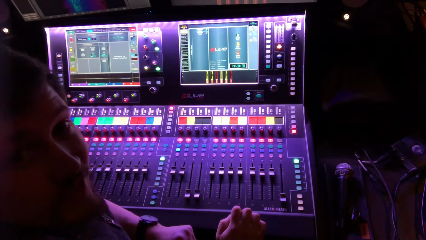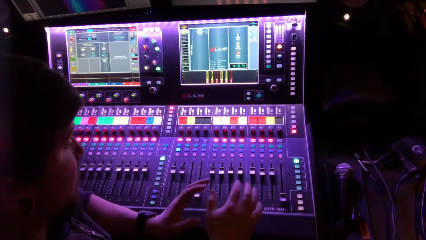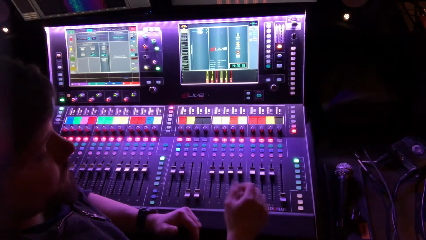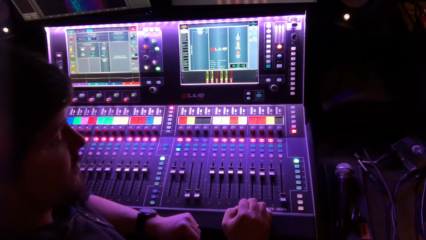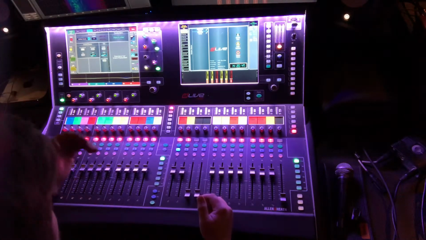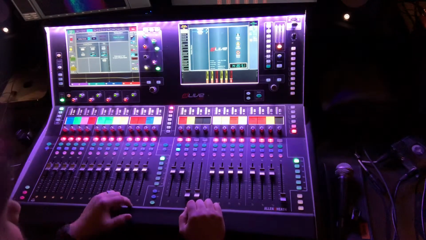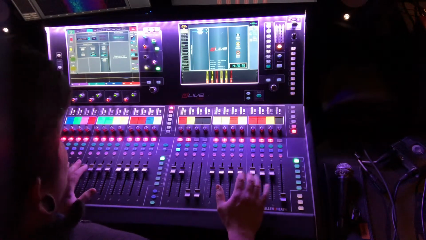I just want to do another quick video on how this board's laid out in its current state. Some of this might change as we get more familiar with our workflow on this new console and what we do and don't need. I've already given you an overview of all the 6 banks of faders, all the 6 layers of faders, and how we have 2 banks of 12 faders.